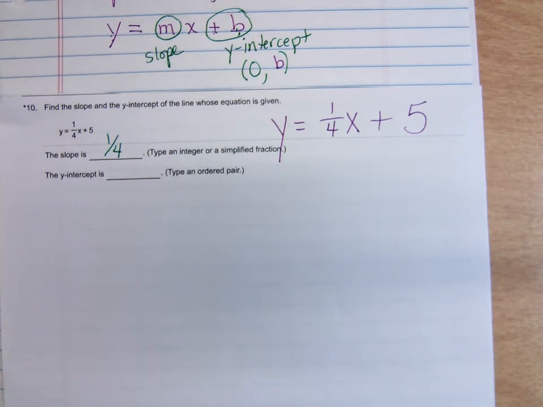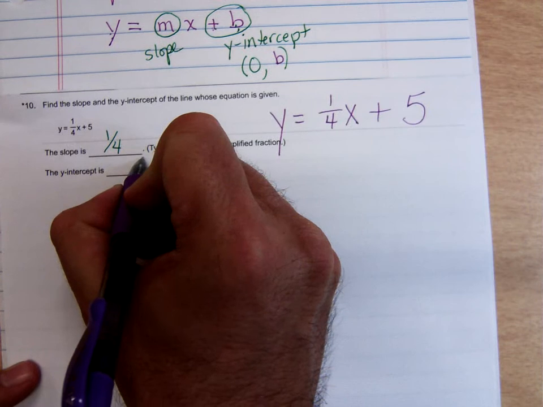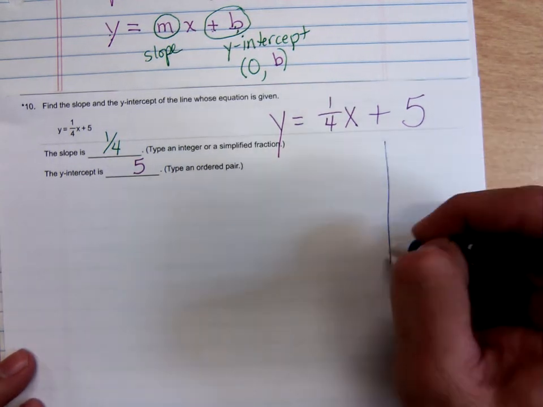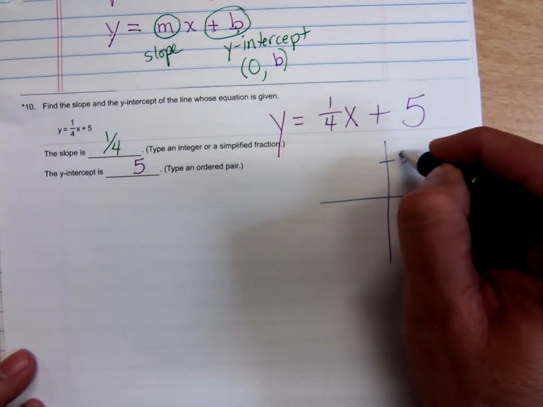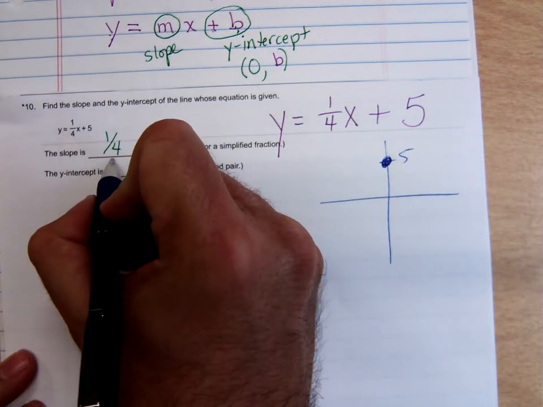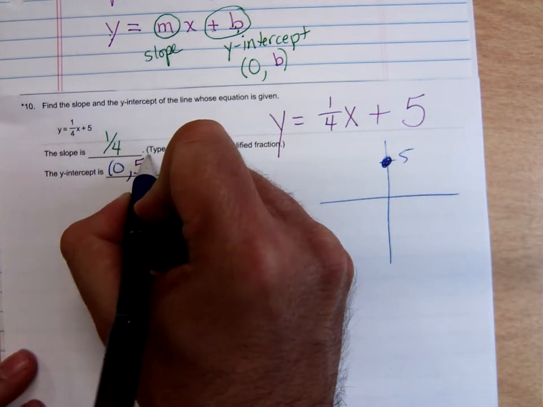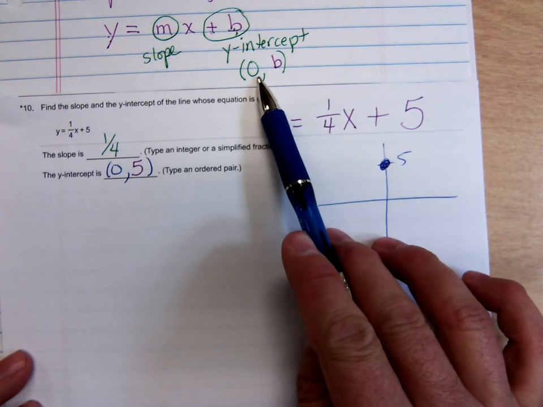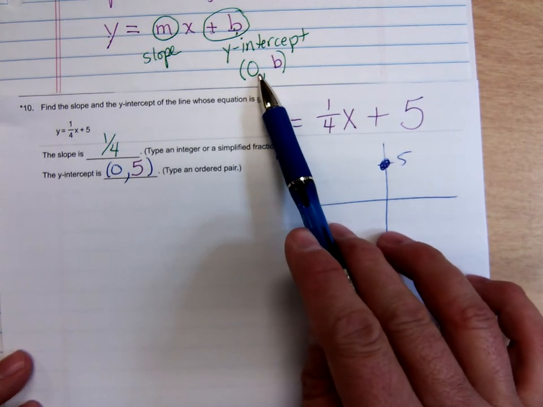Okay? You got to write it as an ordered pair. If it's crossing the y-axis at 5, what would that ordered pair be? It would be (0, 5). That's why I'm saying for the y-intercept, if it asks for that, you've got to make sure that there's that parentheses, 0, comma.